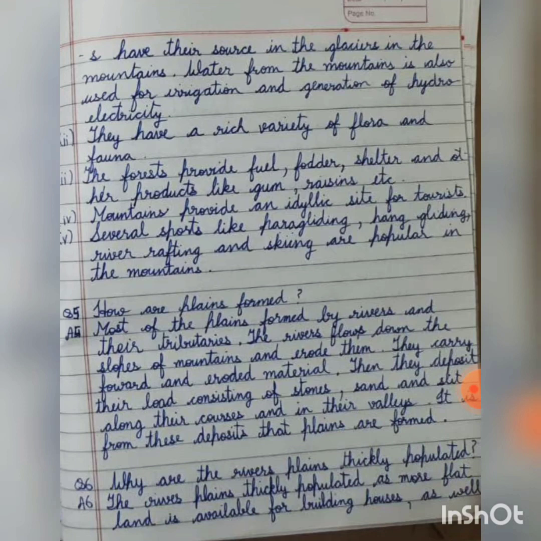Next point, mountains provide an idyllic site for tourists. Next, several sports like paragliding, hang gliding, river rafting, and skiing are popular in the mountains. So these were all the benefits of mountains.